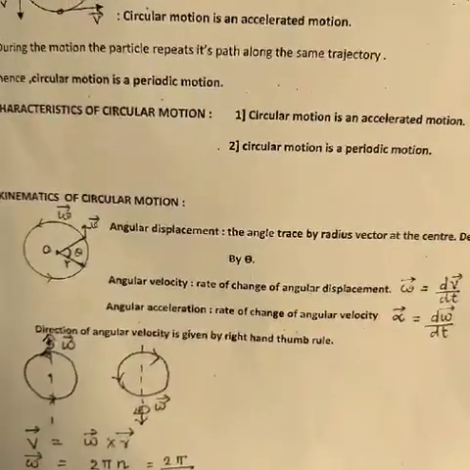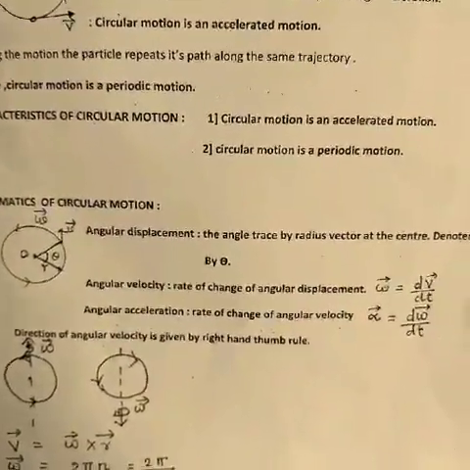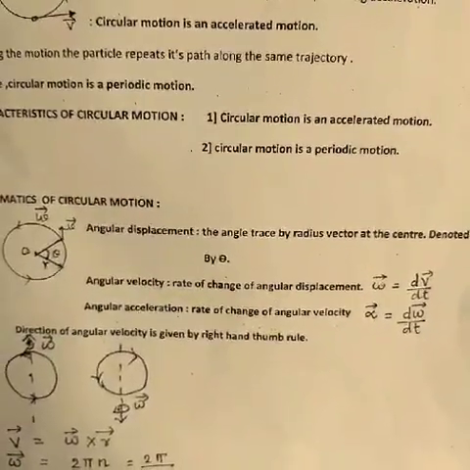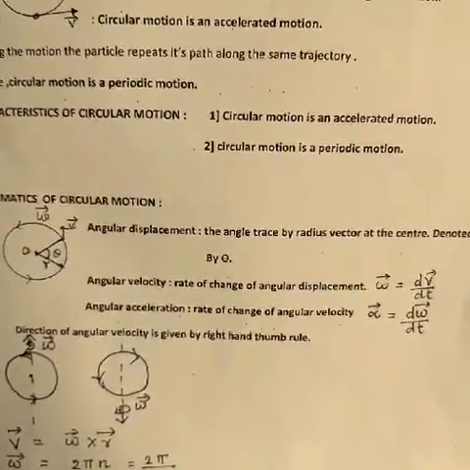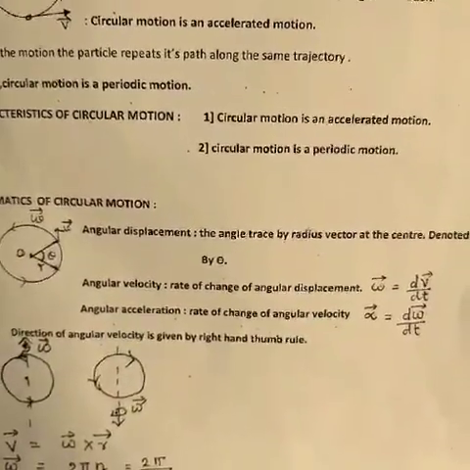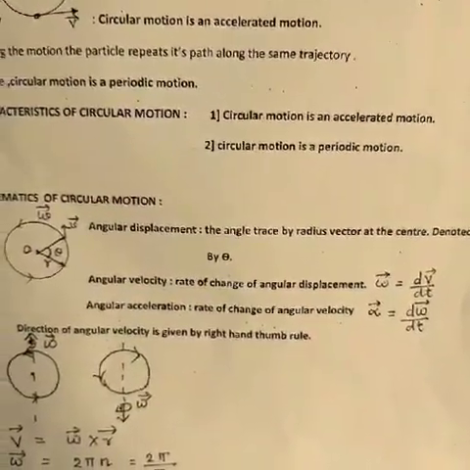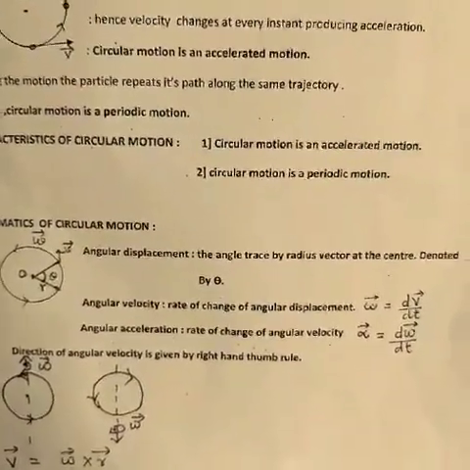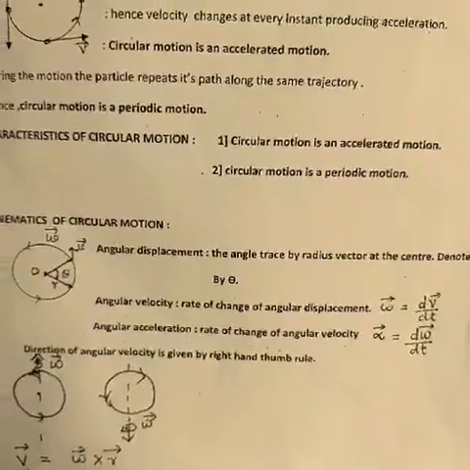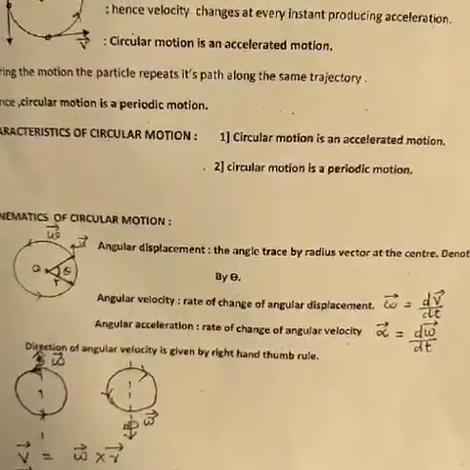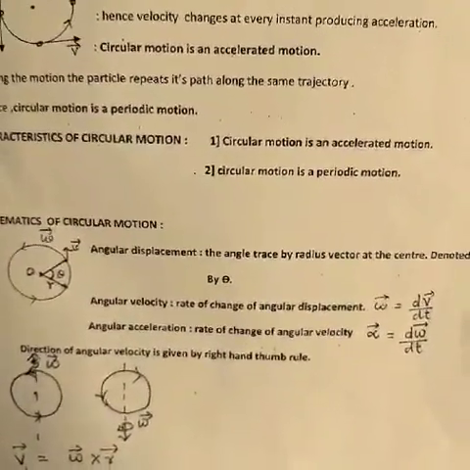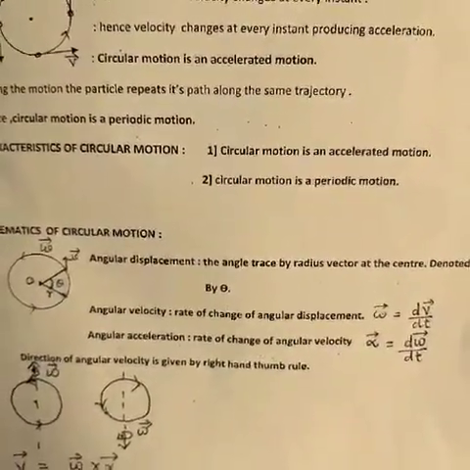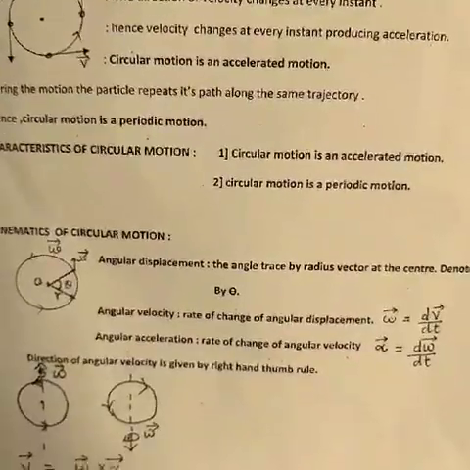Angular displacement means the angle traced by the radius vector at the center, and it is denoted by theta. Angular velocity is the rate of change of angular displacement, and it is denoted by omega. Angular acceleration is the rate of change of angular velocity, and it is denoted by alpha.